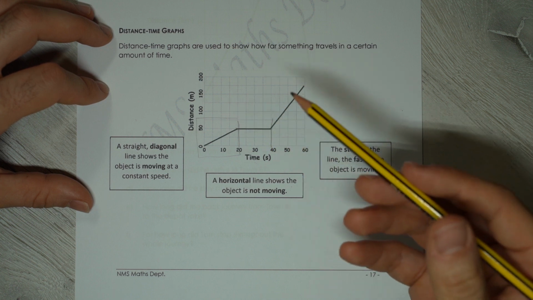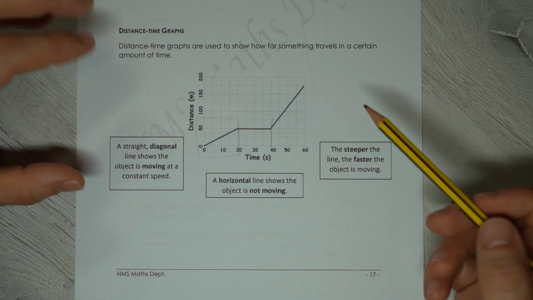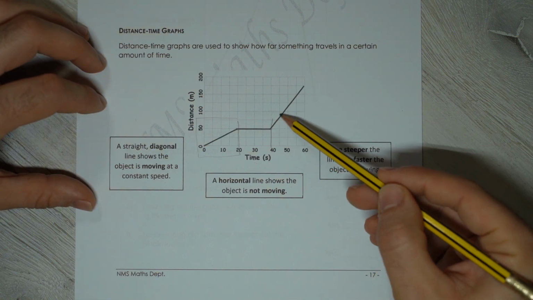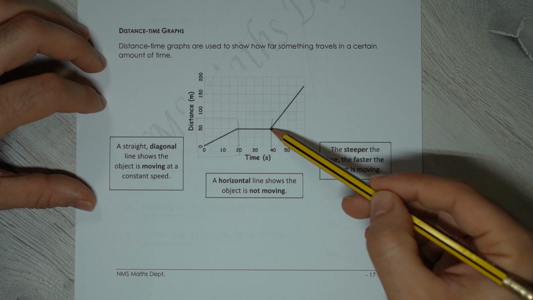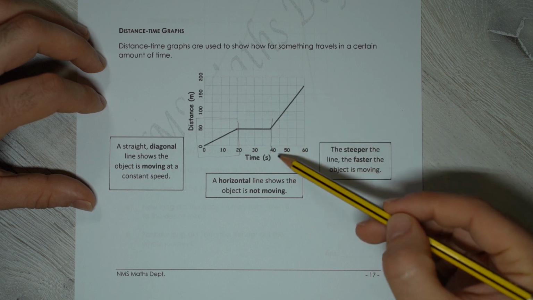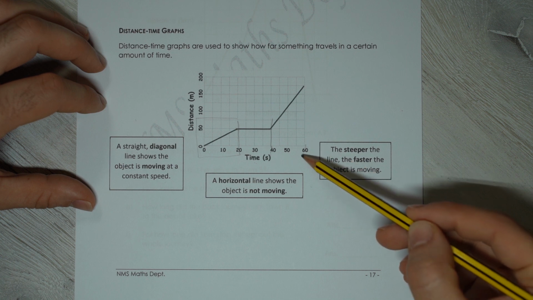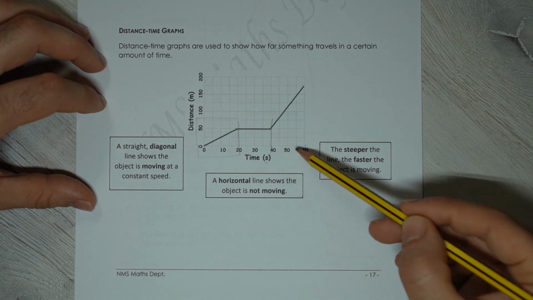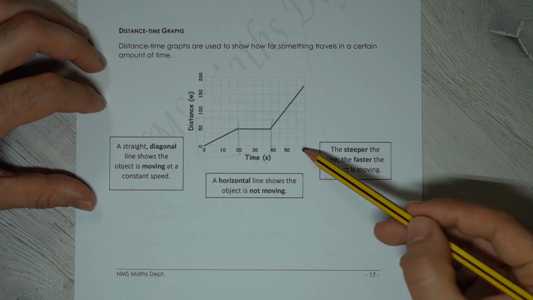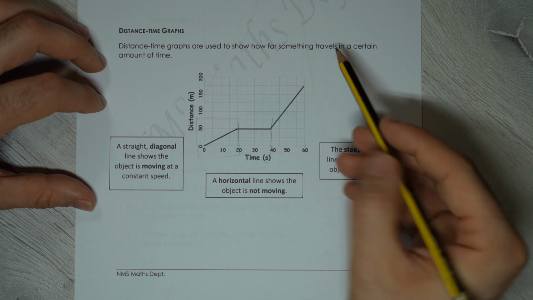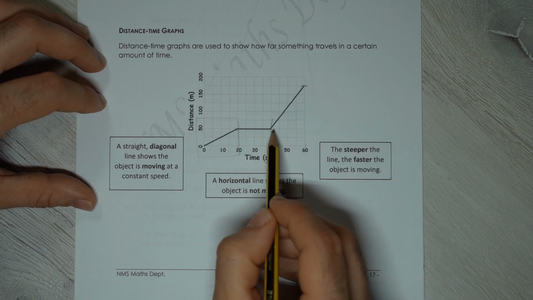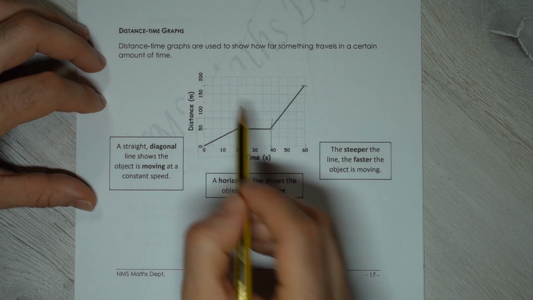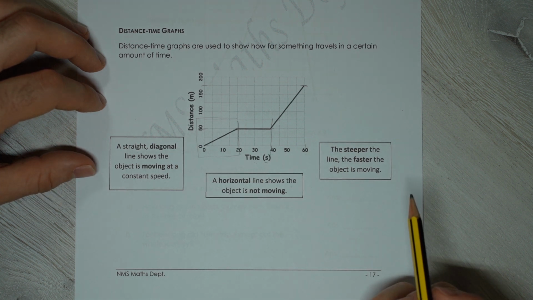The third part of this graph shows another diagonal line, so we know that this time the object, a person or a truck or something, is moving again. This time it takes this object another 20 seconds, 60 minus 40, to cover from 50 meters to 175 meters.